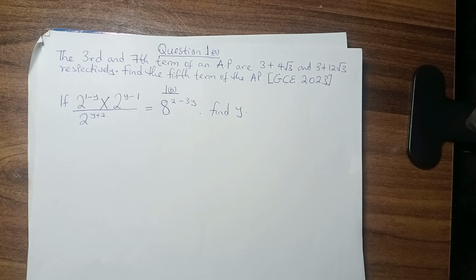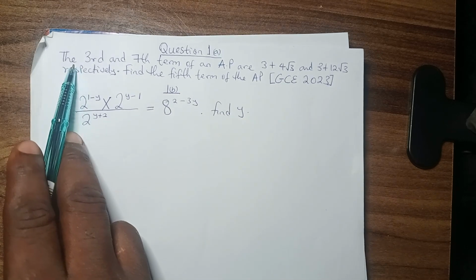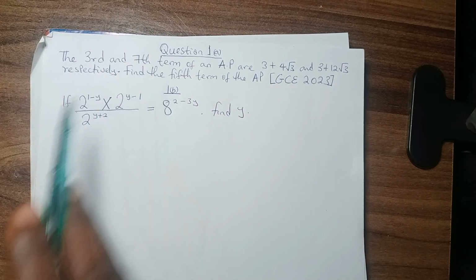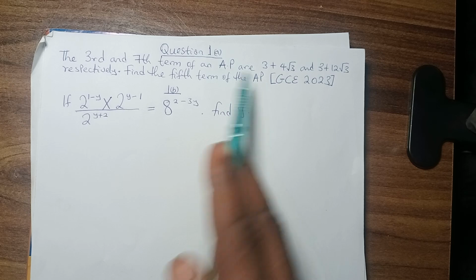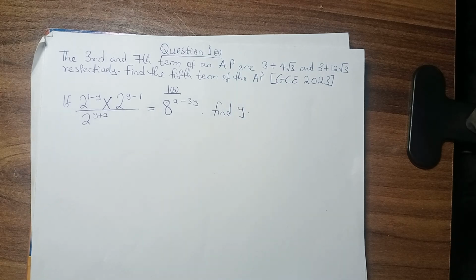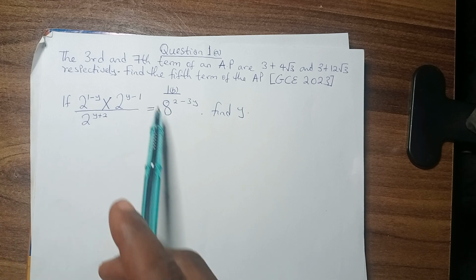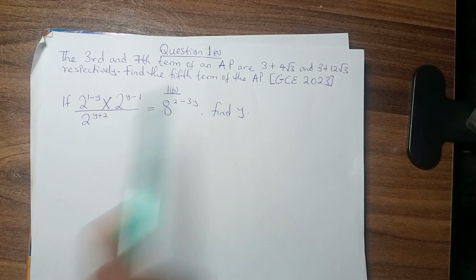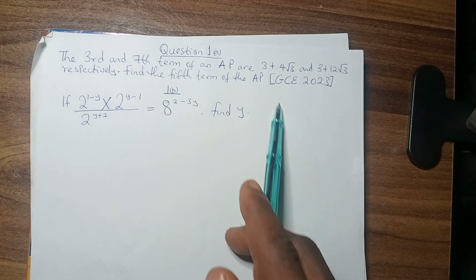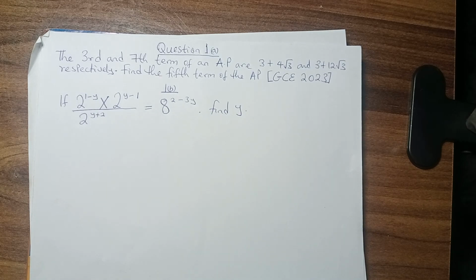Recently I gave my students questions to solve in their math exam. The number one question is this: the third and the seventh term of an AP are 3 plus 4 root 3 and 3 plus 12 root 3 respectively. Find the fifth term of the AP. And this is GCE question 2023.